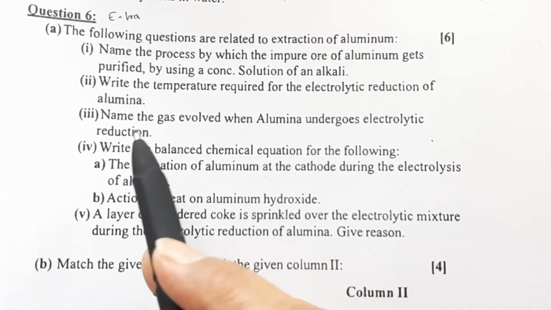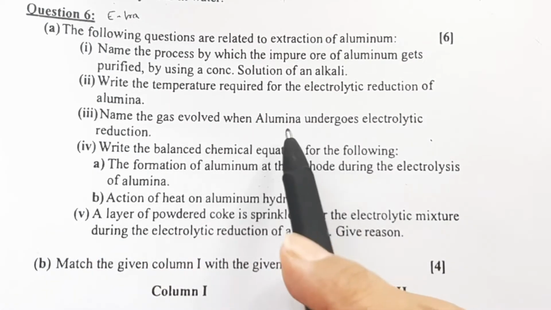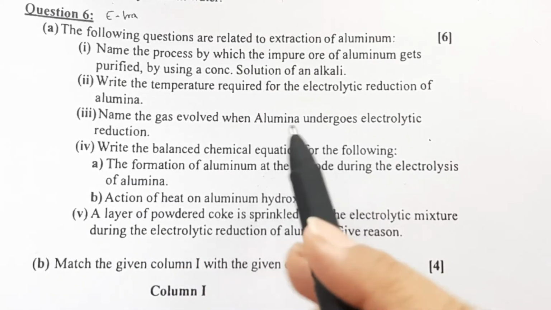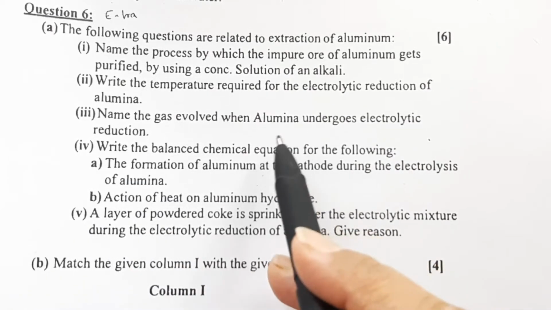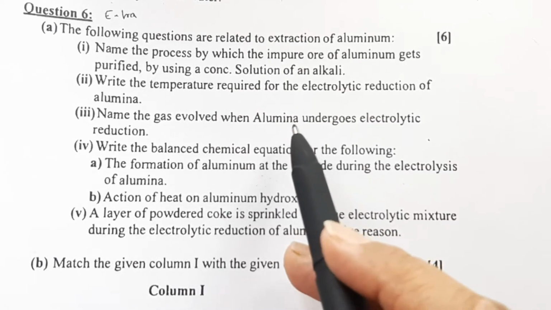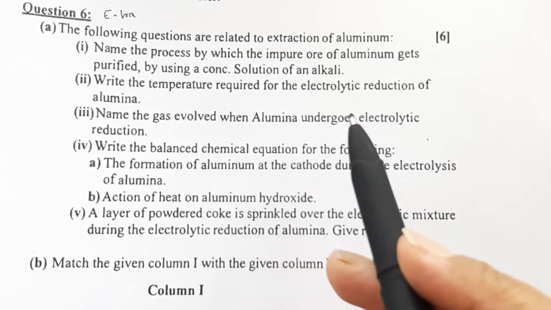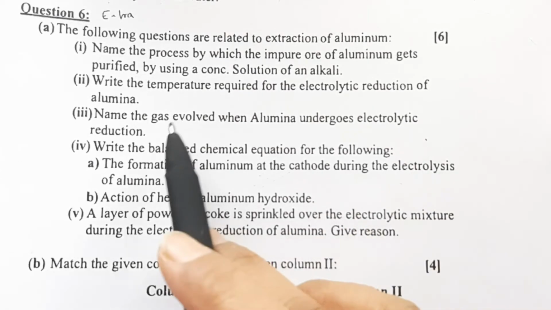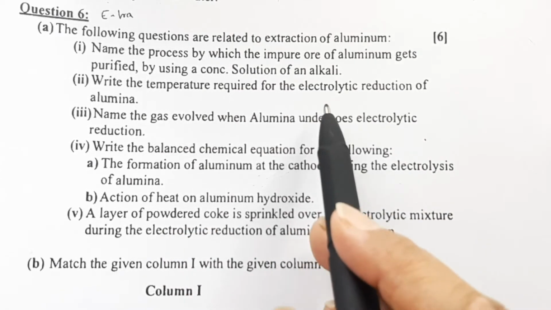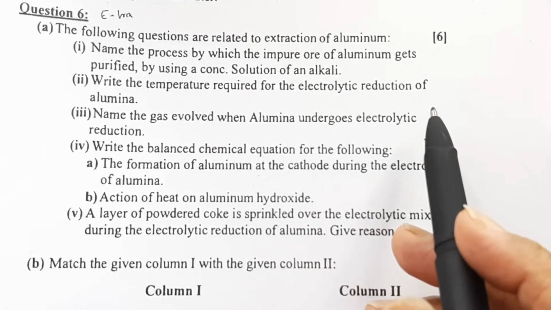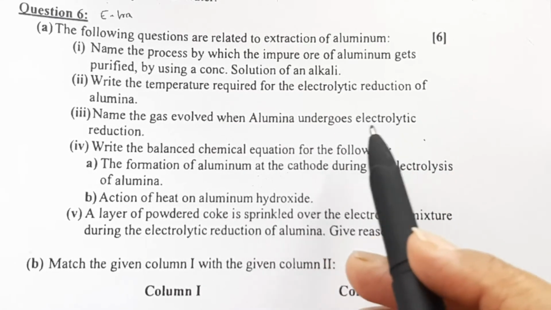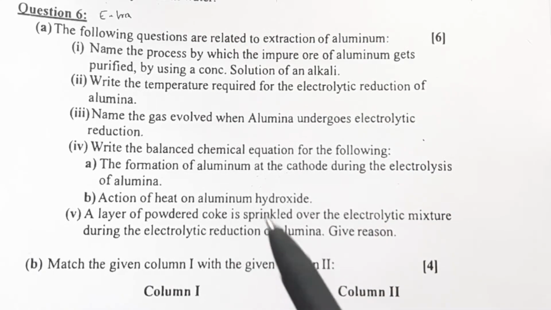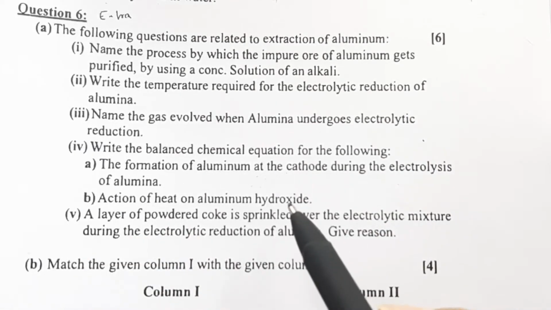The next question, name the gas evolved when alumina undergoes electrolytic reduction. Now alumina is Al2O3, which dissociates into 2Al3+ plus 3O2-. So the gas evolved will be because 3O2- migrates to the anode and it will give out those electrons and it will become oxygen gas. So number 3 is oxygen.